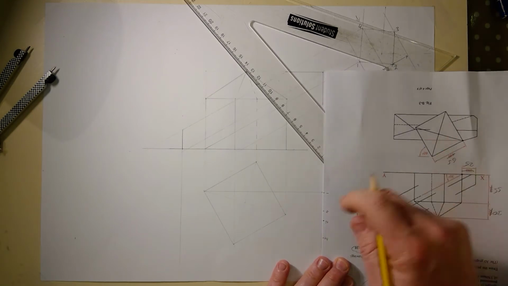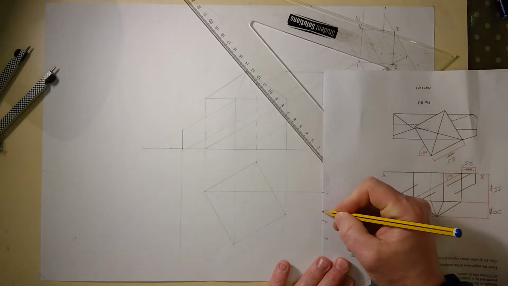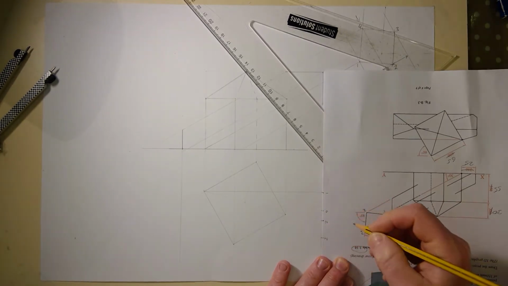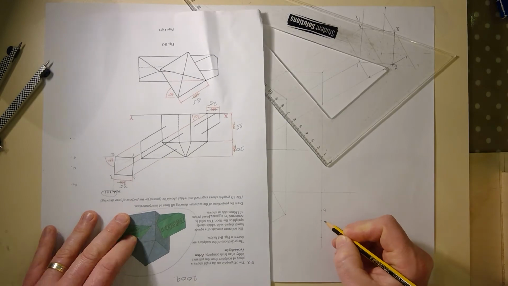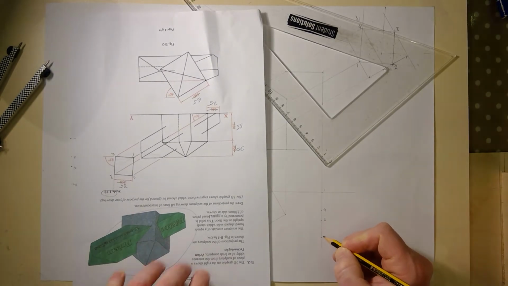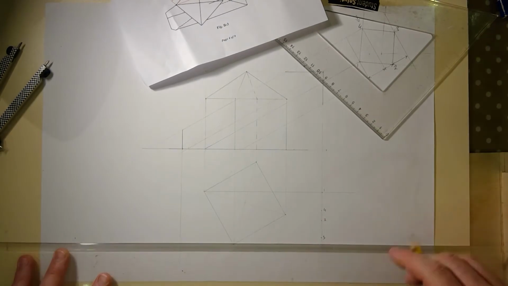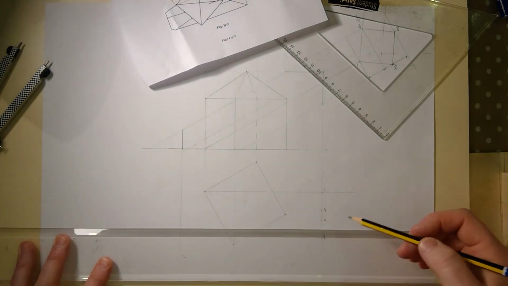I'm just going to transfer those measurements down. Of course, you can use your compass, whatever method you want. Okay, so 1, 4, that was 2, and the outside one then was 3. So again, I can just project these across my plan.